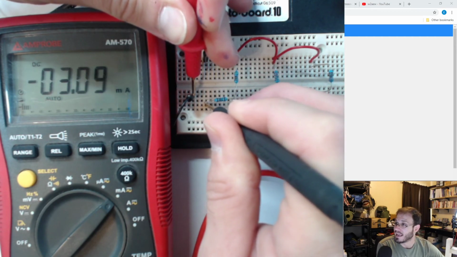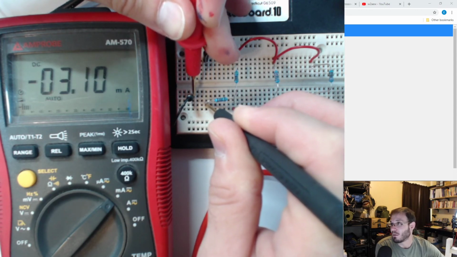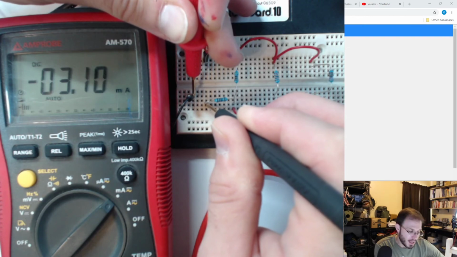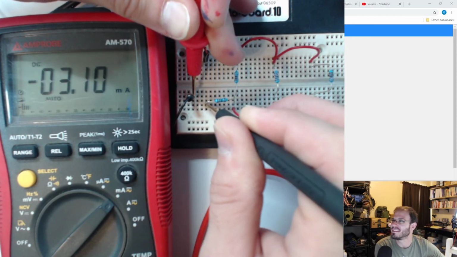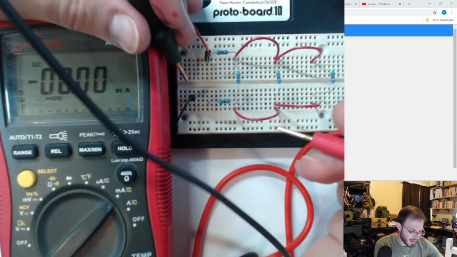That is the same that I got. Now notice it's minus. It's minus because I reversed my probes. Okay? Current has a direction, hence, well, the vector has direction, right? So positive or minus. If I switch my probe leads, I'll get a positive value.